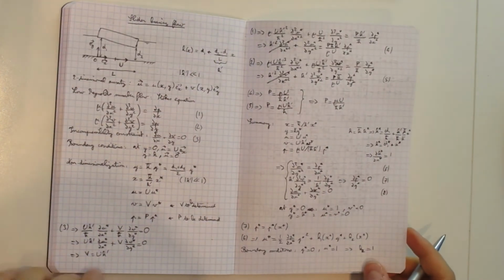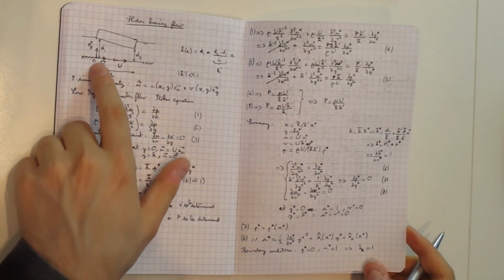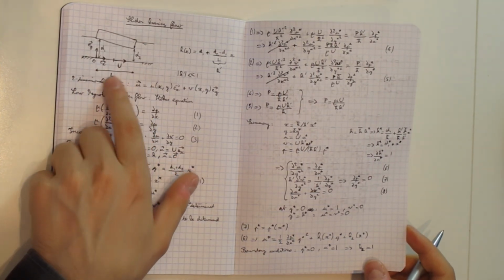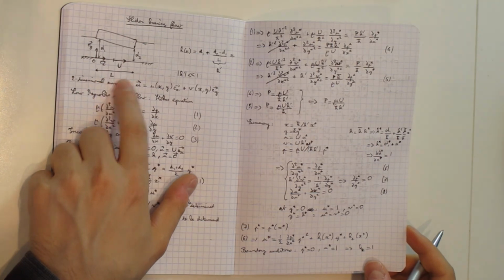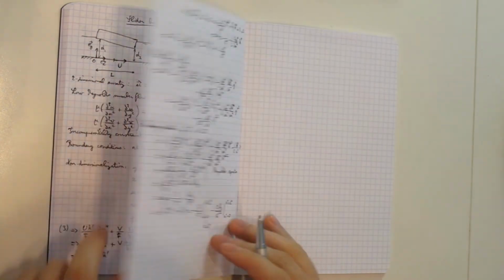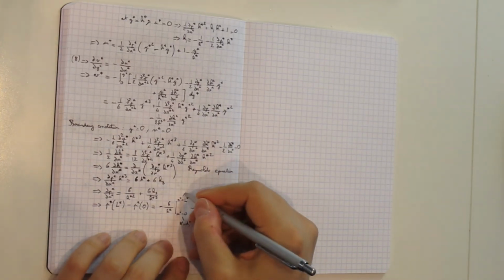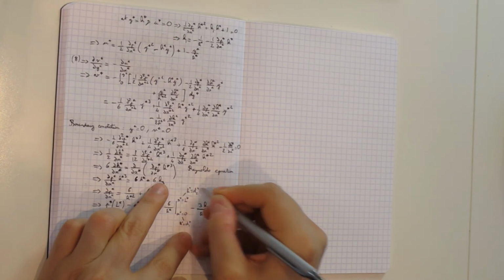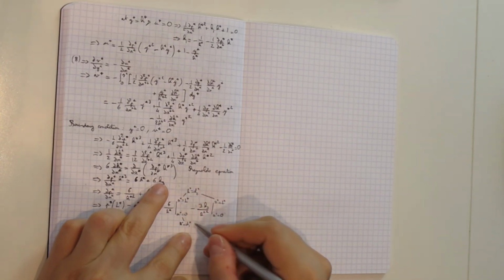You remember, at x star equals 0, h star is d1 star, and at x star equals L star, h star is d2 star. So that's h star equals d2 star, and that's going to be the same for these terms.